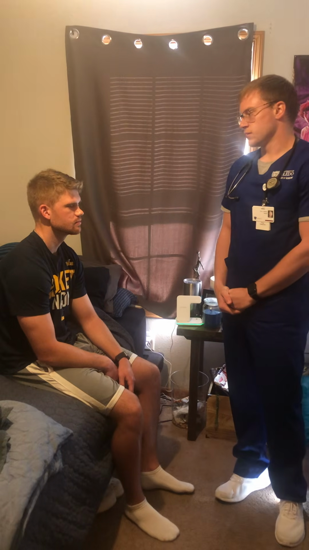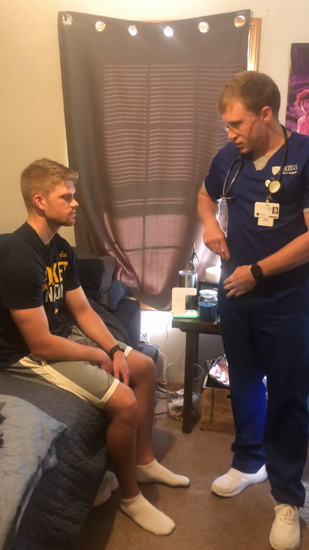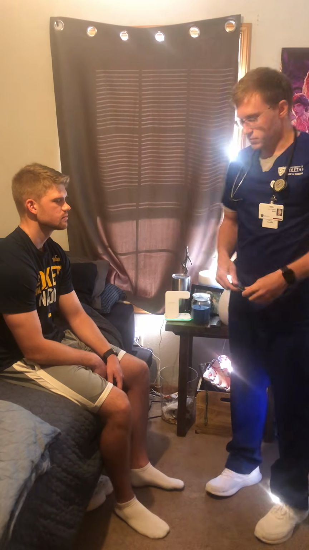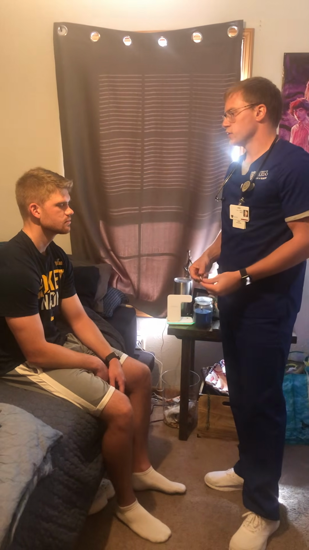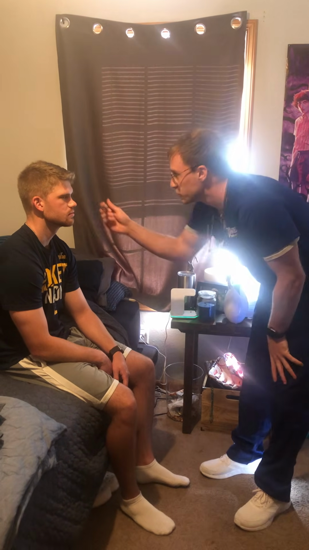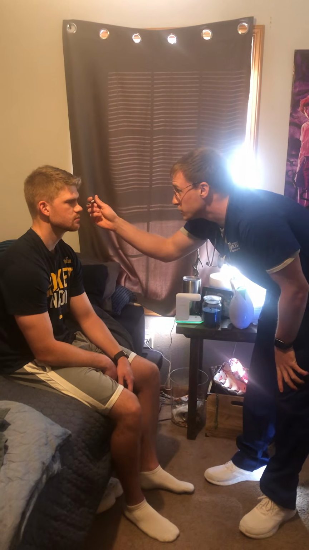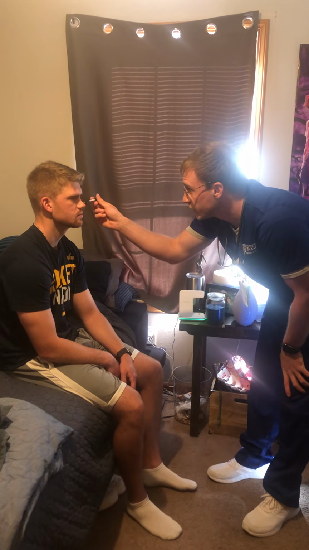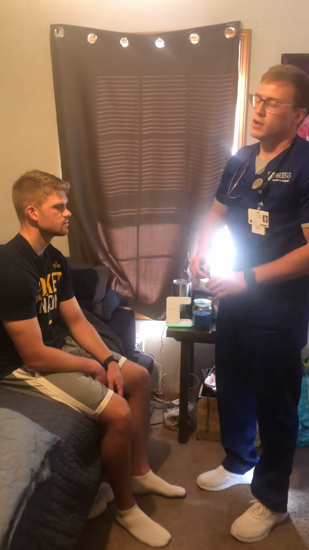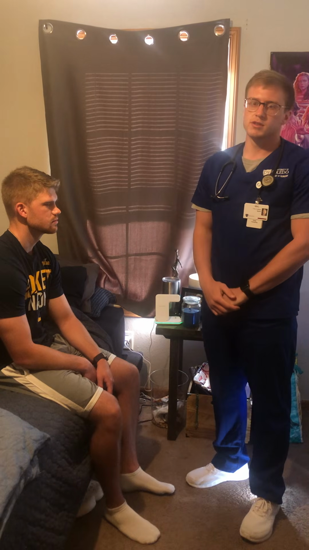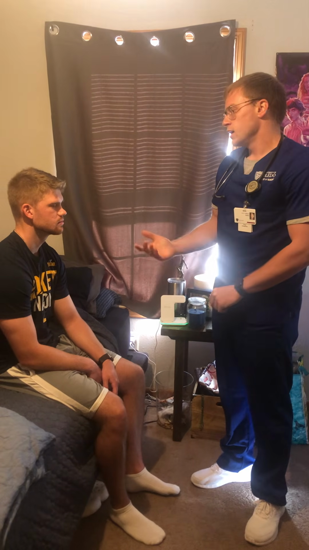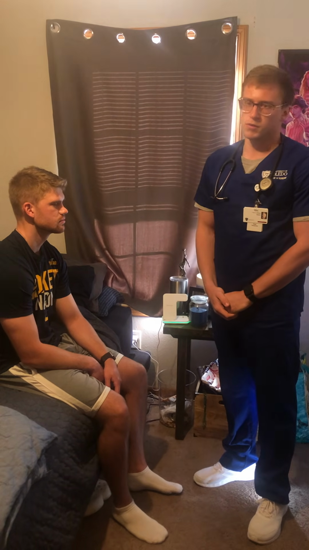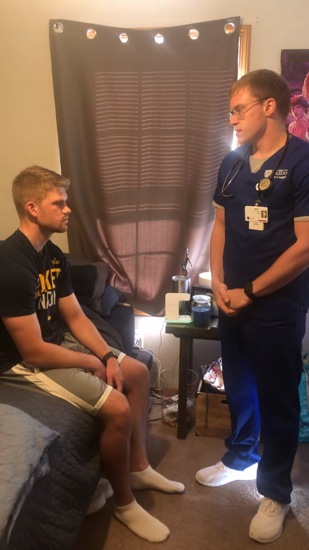So the next test that I'm going to do, Braden, is called PERRLA, which measures your pupils. So first I'm going to have you look straight ahead. I'm going to measure your pupils. And the first pupil is about 4. And the second is also 4, which falls in between the range of 2 to 6, which is normal findings, and it also shows me that they are both equal. His pupils are also round.